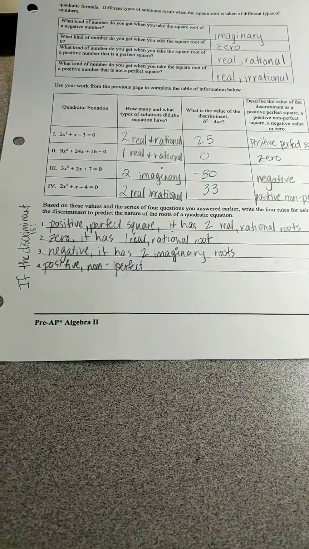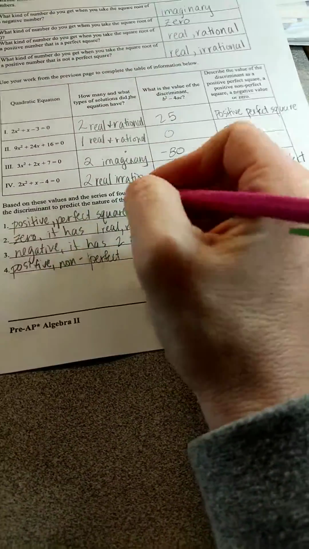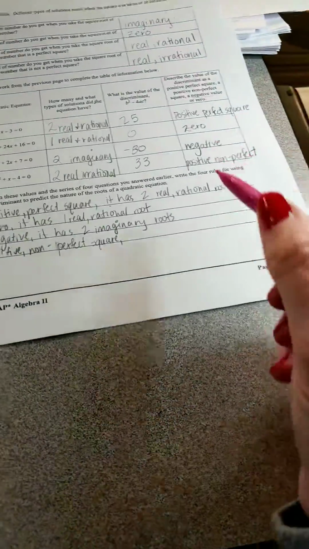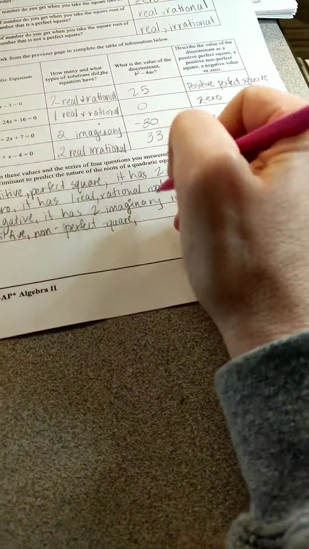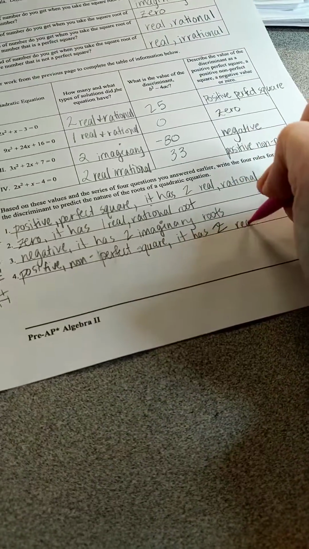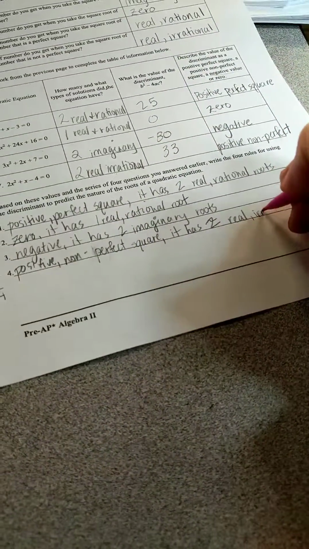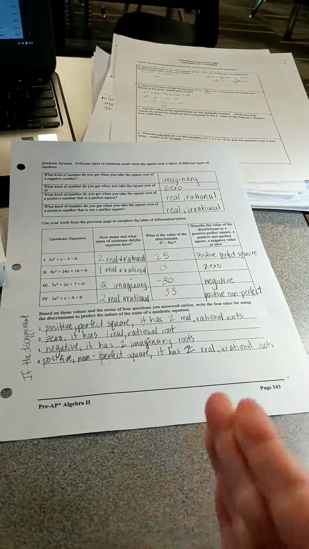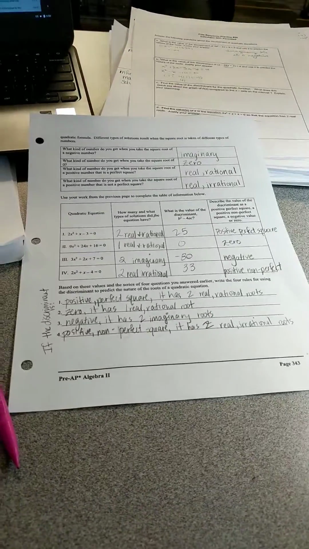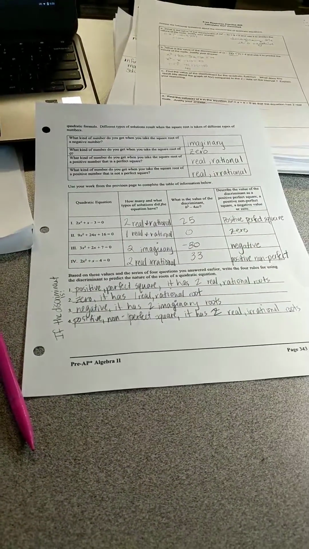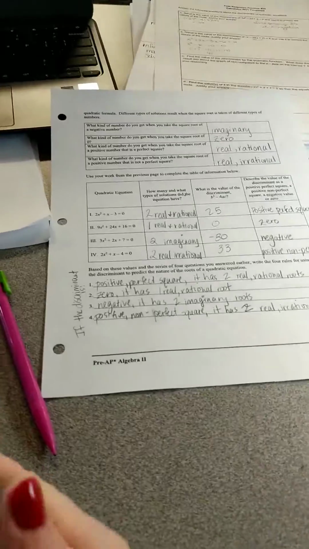Okay, we're back. A positive non-perfect square, okay? Then what does it have? Two real rational... it has two real irrational roots. Okay, tell me again, what is the relationship between roots and zeros? Like the zeros on the graph and the roots that you find. What's that relationship? They're the same, okay? Roots and zeros are the same.